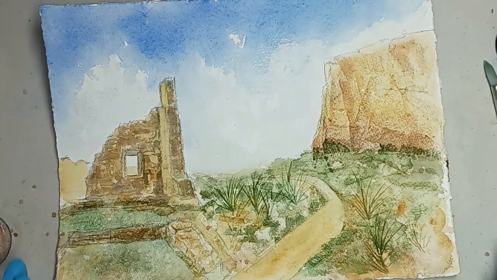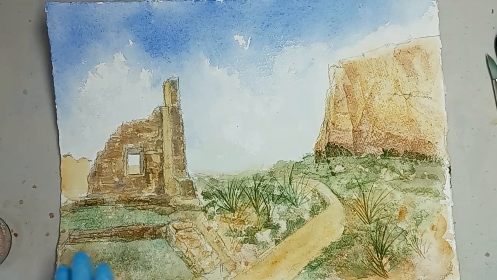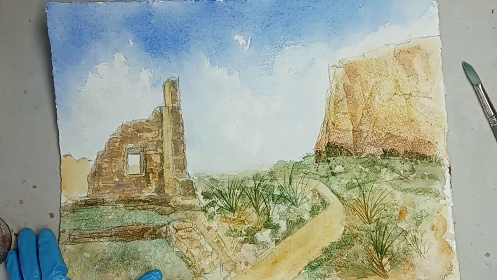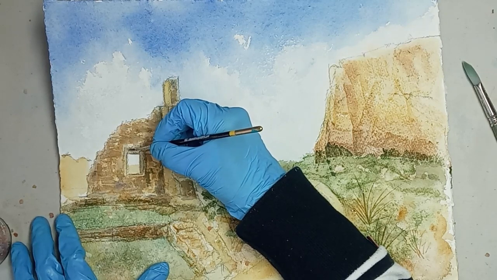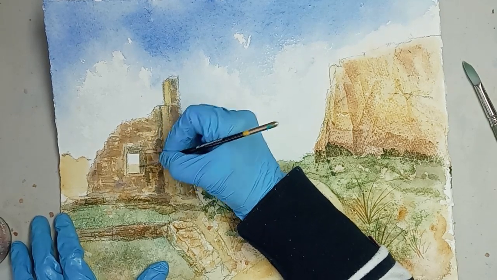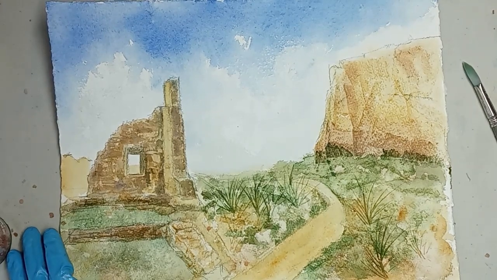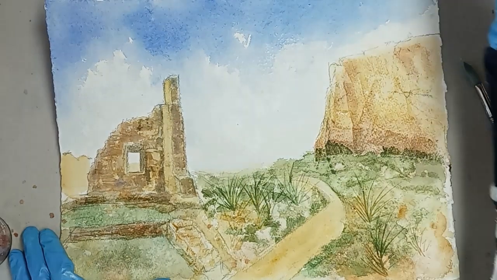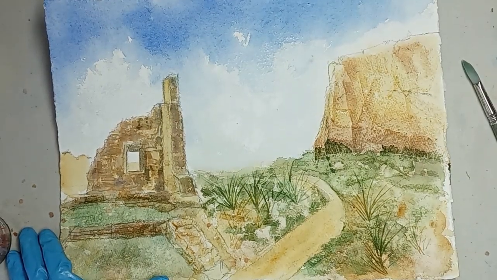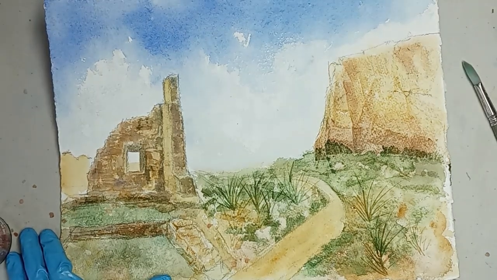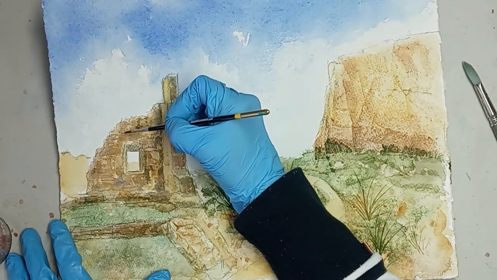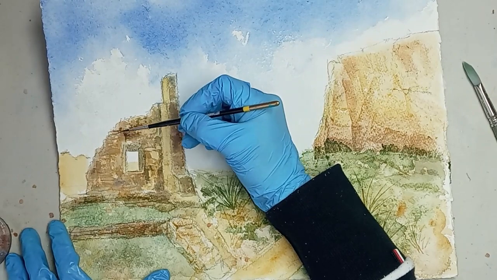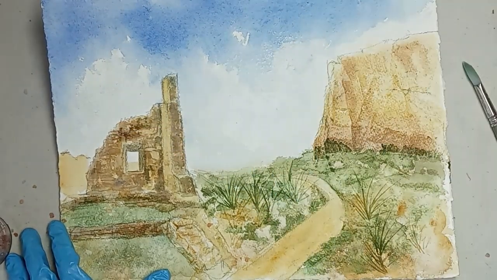Welcome back. We are gonna finish this painting on the segment, or at least I hope so. I am continuing adding some little details, making sure that I'm creating the illusion of rocks.